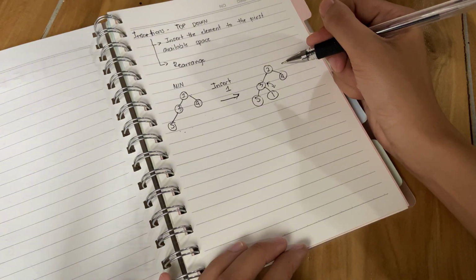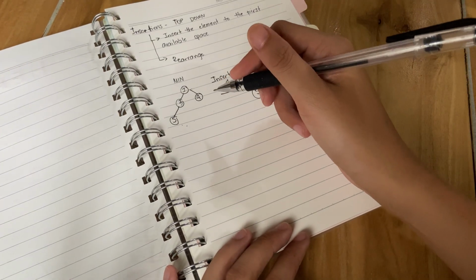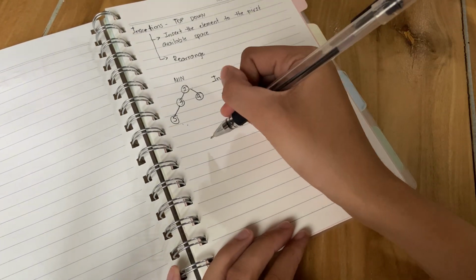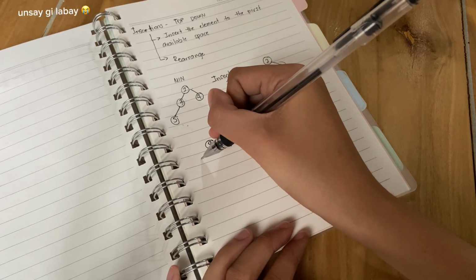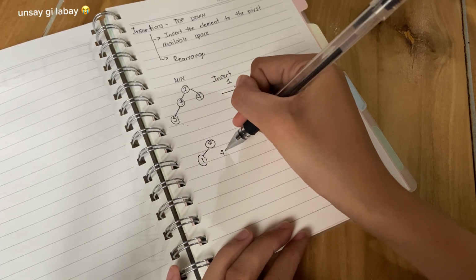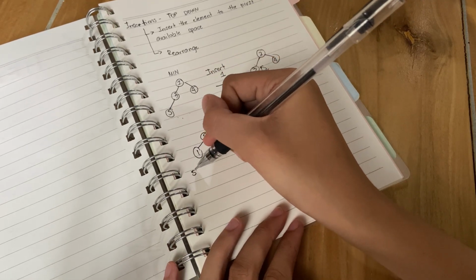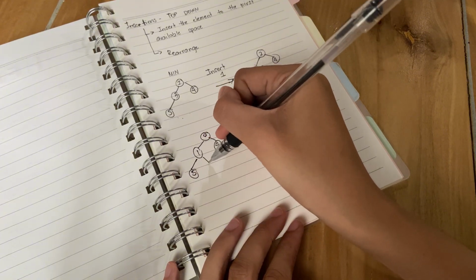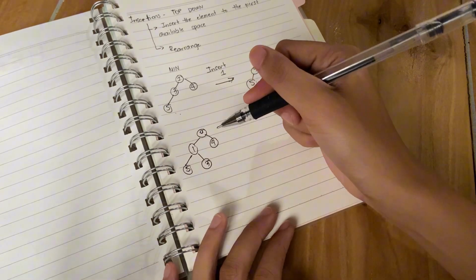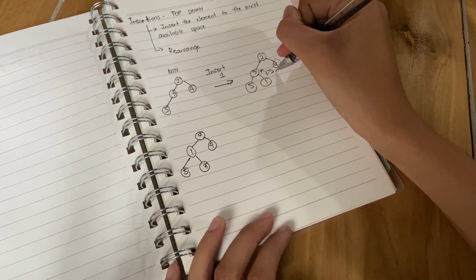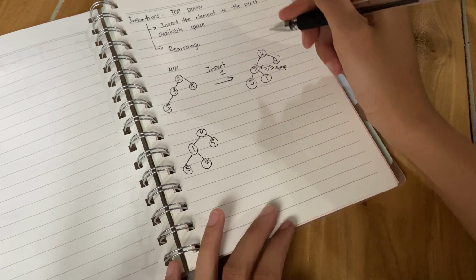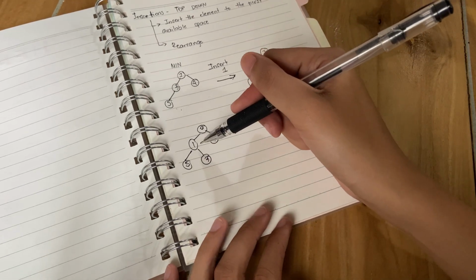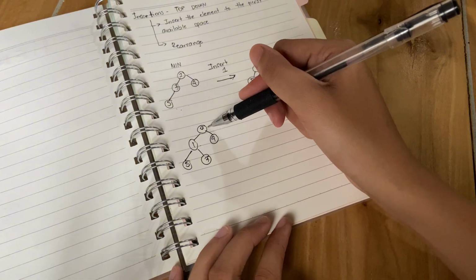After doing that, we get a heap tree that looks like this. Now we have swapped 1 and 3. Now we go back to 1 and check 1 with its parent.